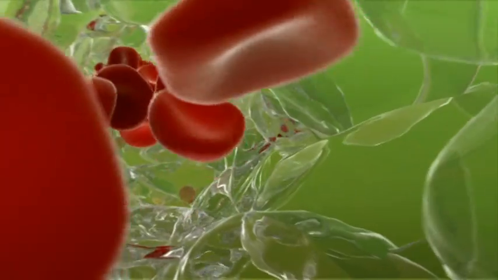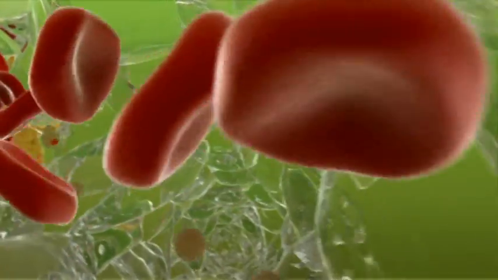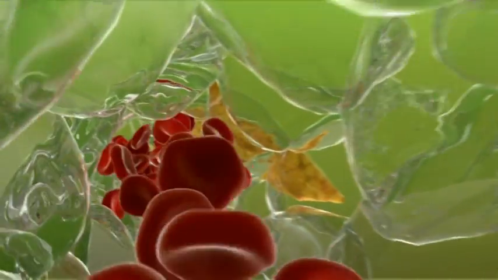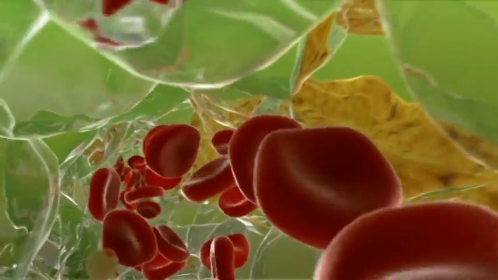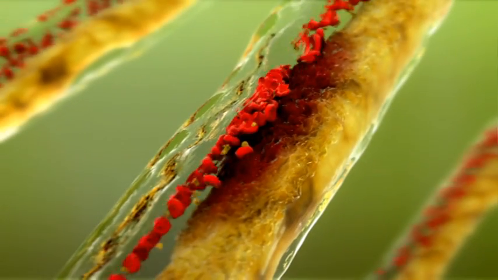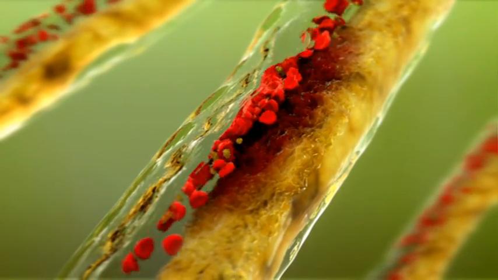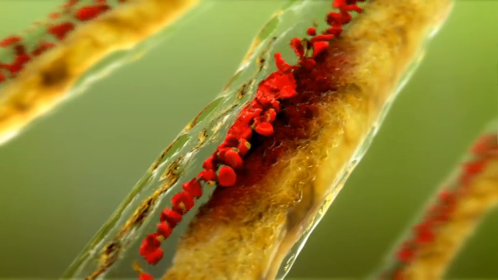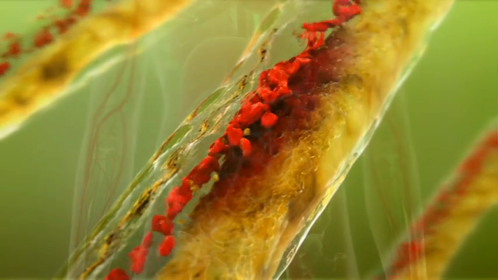However, too much LDL can be problematic, as it can lead to the formation and build-up of atherosclerotic plaques on artery walls. This can cause problems such as obstructions, hypertension, or coronary heart disease.